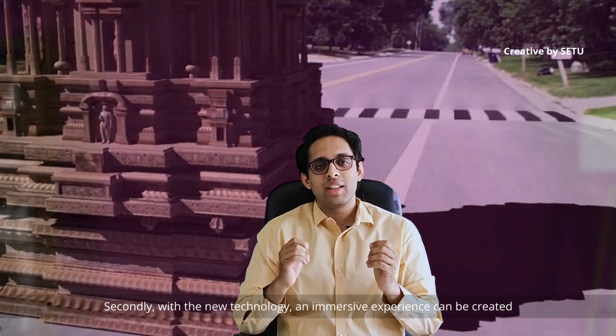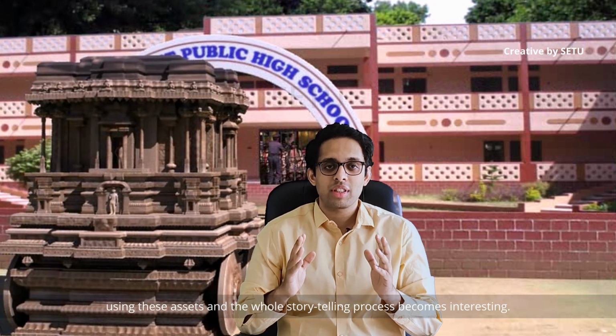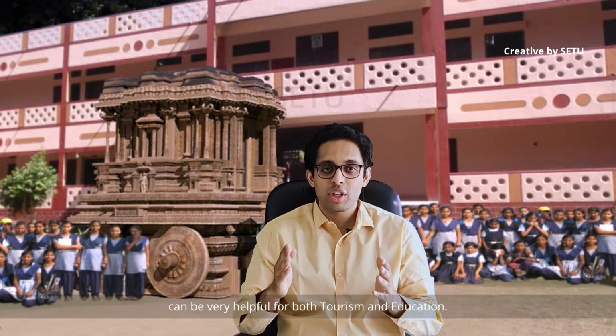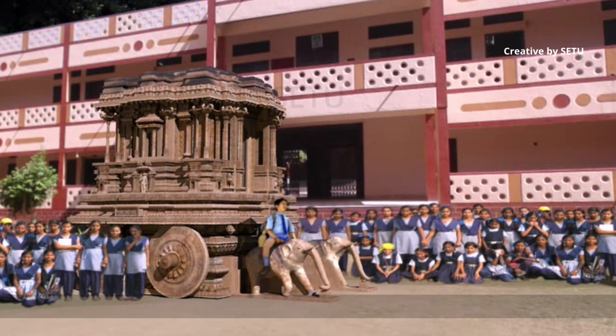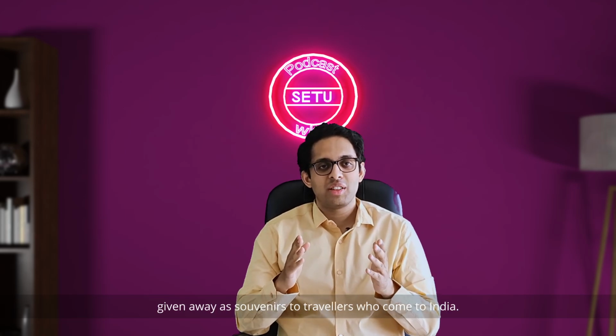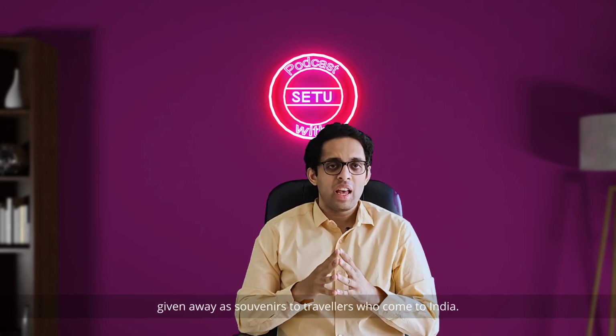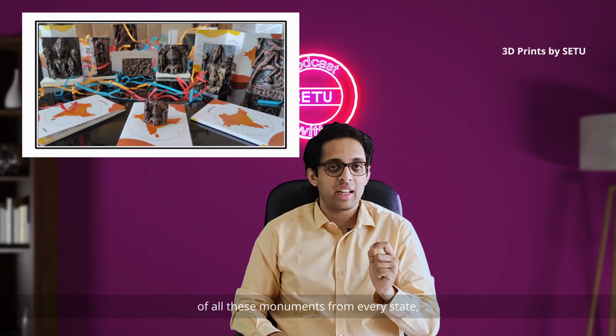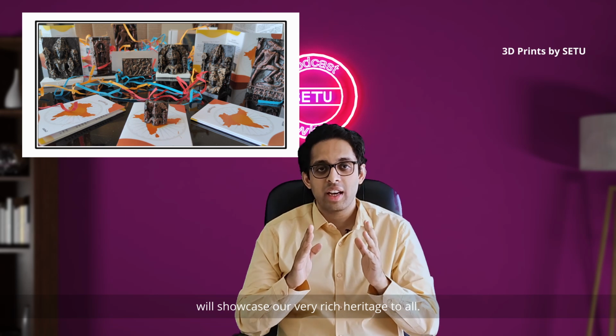Secondly, with this new technology, an immersive experience can be created using these assets and whole storytelling process becomes very interesting. School children and adults who cannot travel to these locations can now enjoy these virtually. History can be retold and this process can be very helpful for both tourism and education. Today, we seem to have only one national monument which is given away as souvenirs to travelers who come to India. With photogrammetry, 3D printed miniature replicas of all these monuments from every state will showcase our very rich heritage to all.